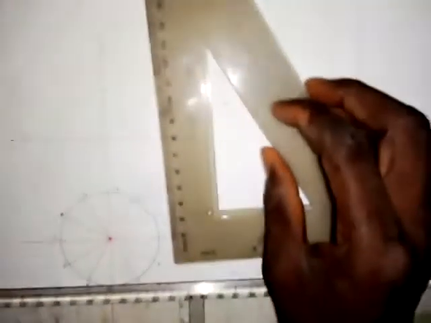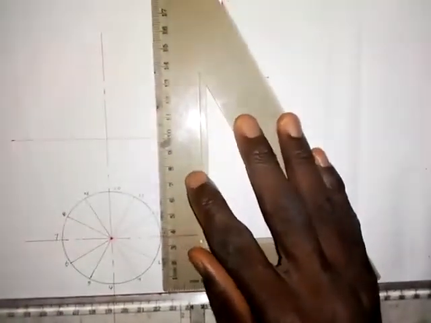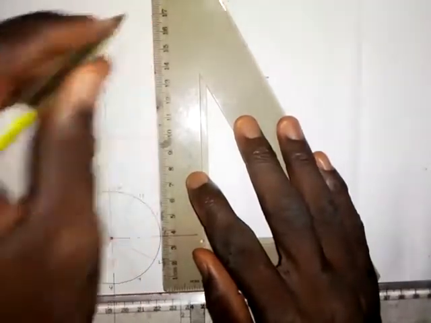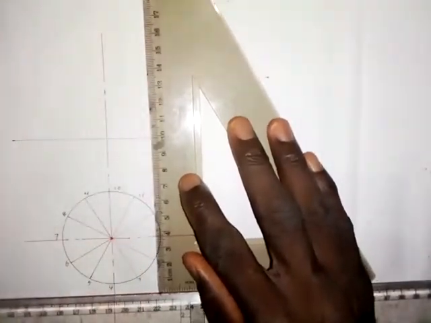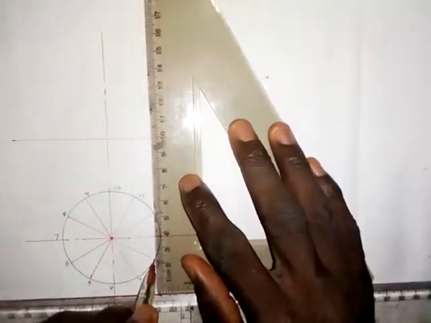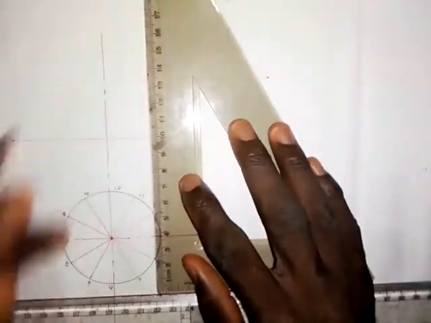After you have drawn the horizontal line, then from point 1 here, draw a vertical line like this. Then from point 2 and 12, draw a vertical line like this.